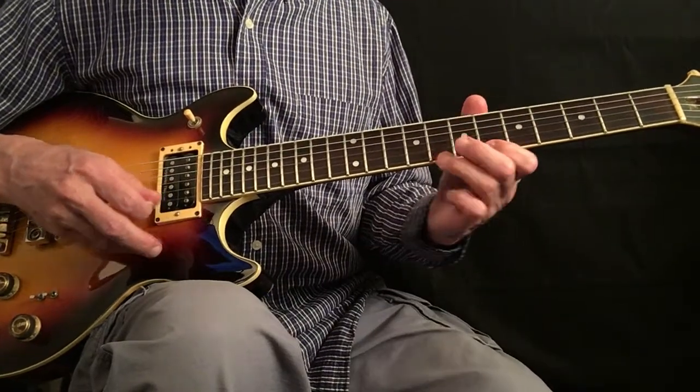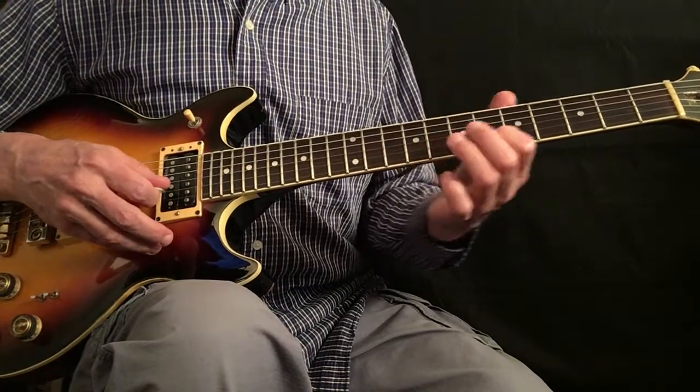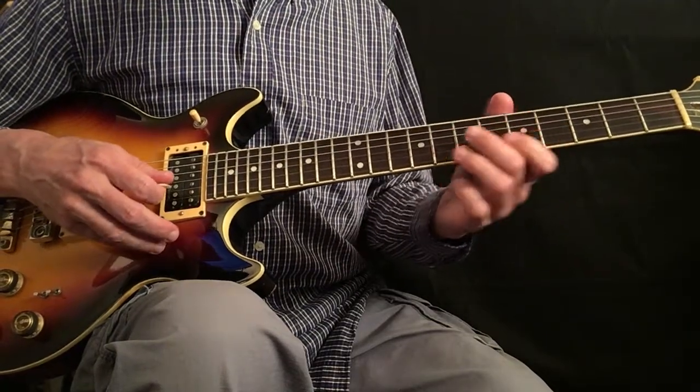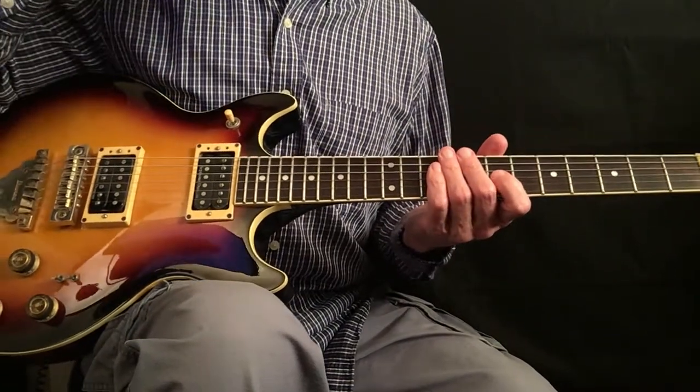So I'll go back and forth here. I'll do C minor pentatonic here, and sometimes I'll resolve to the E or B note and sometimes I'll resolve to the B minor pentatonic. Okay, we'll go back and forth for this a couple times.